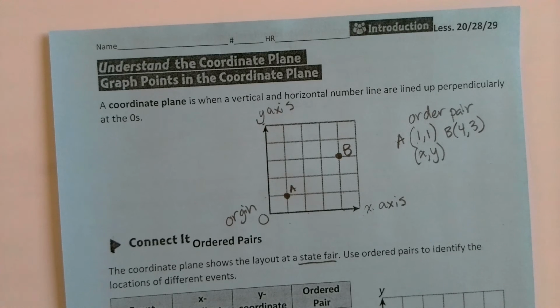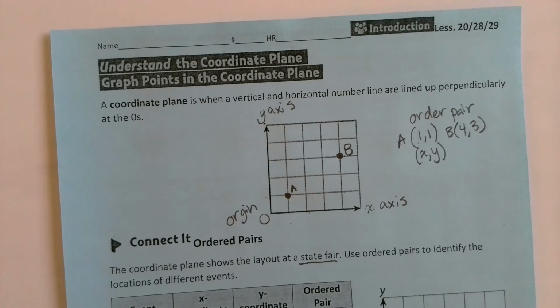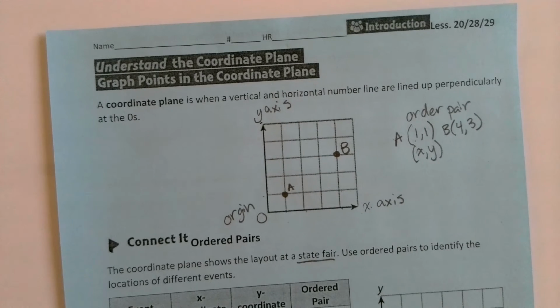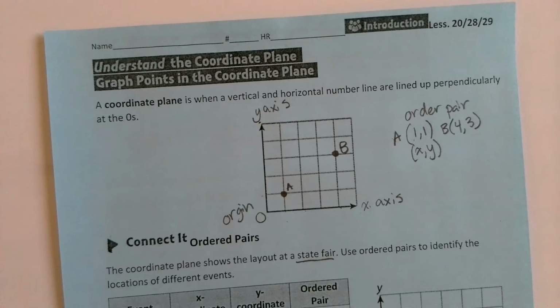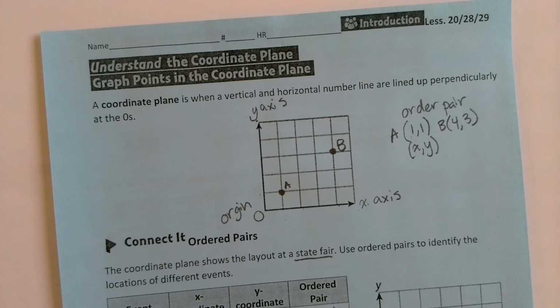If I went over 1 and up 1, that's still 2 units. If I went up 1 and over 1, that's still 2 units because of the 2 moves in between each coordinate that I had to get there. So it would be 2 units. Units being our label here.